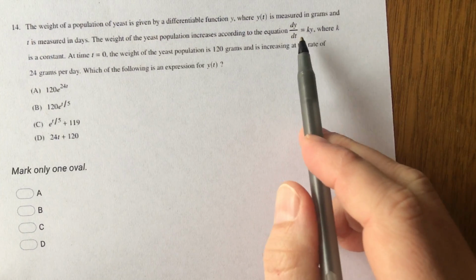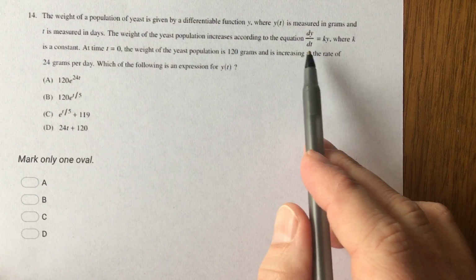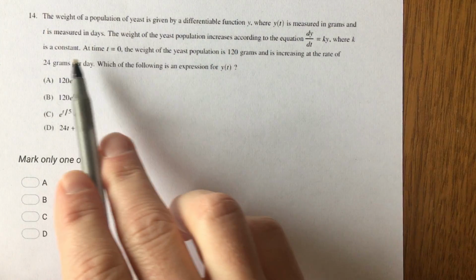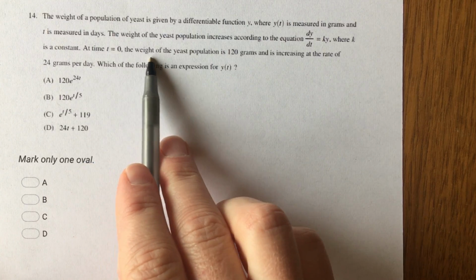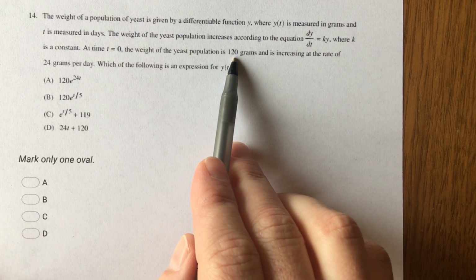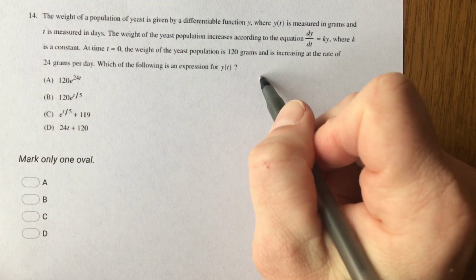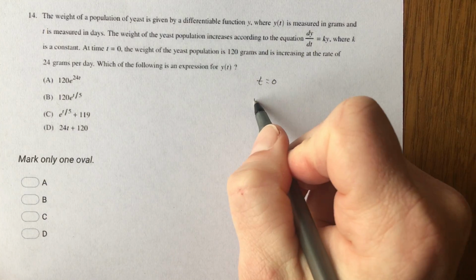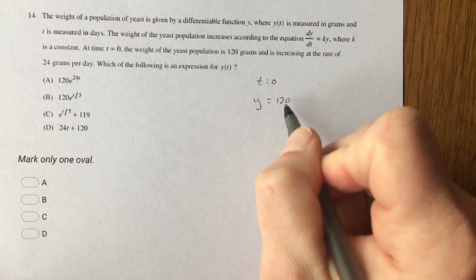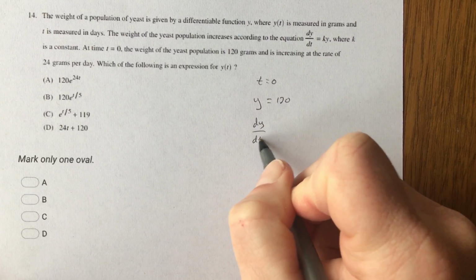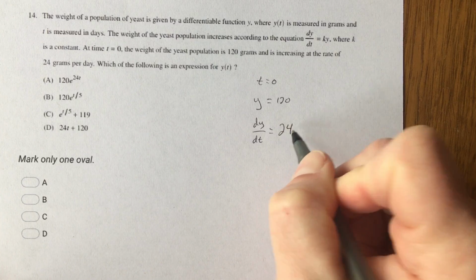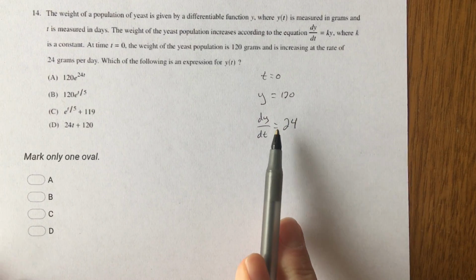told that the derivative of that, the differential equation of this, is k times y, where k is a constant. At time 0, the weight of the yeast population is 120, and it's increasing at a rate of 24. So when t equals 0, we know that the population is 120, and we know that dy/dt at that moment is 24. So what we could do is test that out.